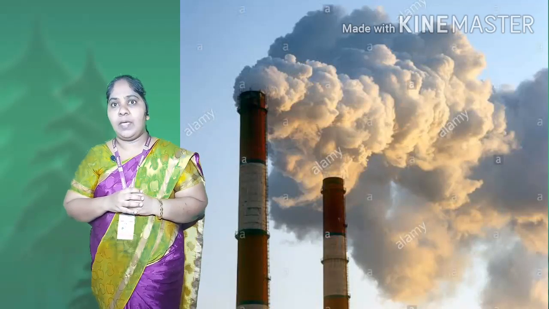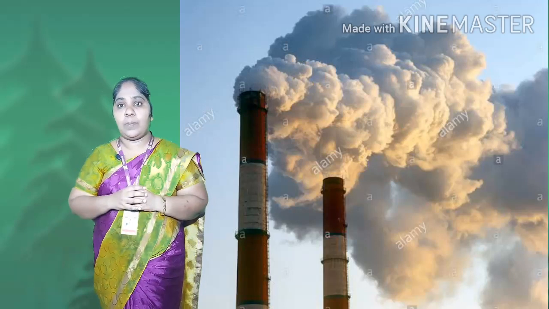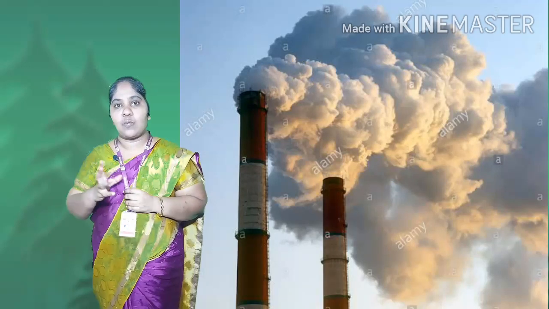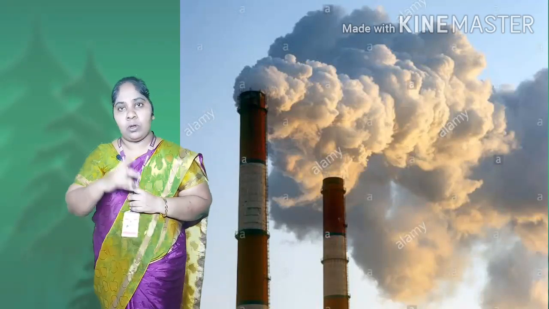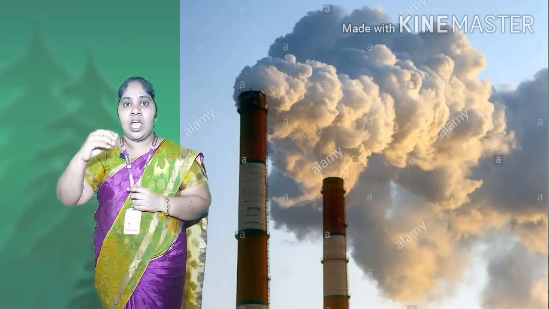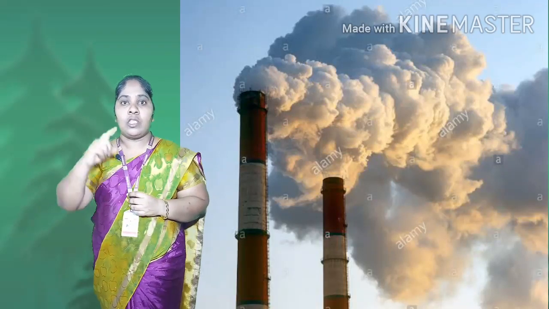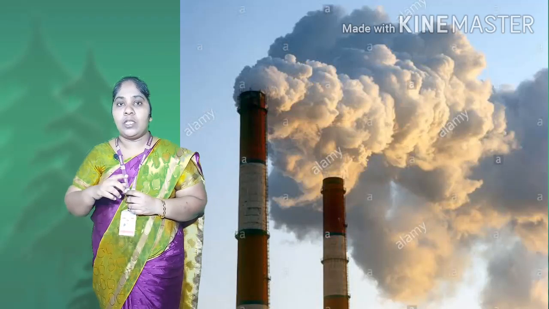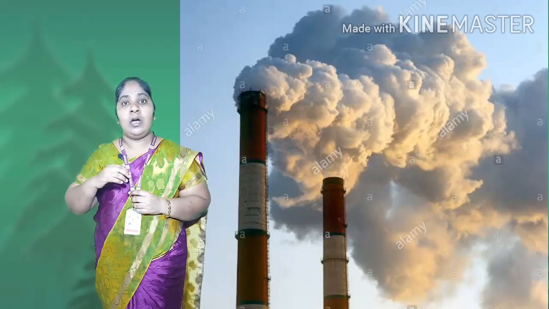Big factories have long chimneys. Why do they have long chimneys, children? Because long chimneys take the smoke away from our nostrils. The chimneys are far away from where human beings live, so that the harmful smoke is sent away from us and we will not inhale it. But the birds flying near the chimneys will be affected by this harmful smoke.